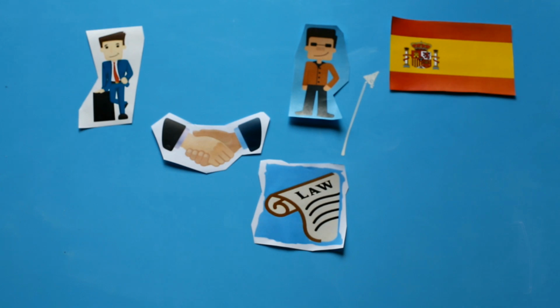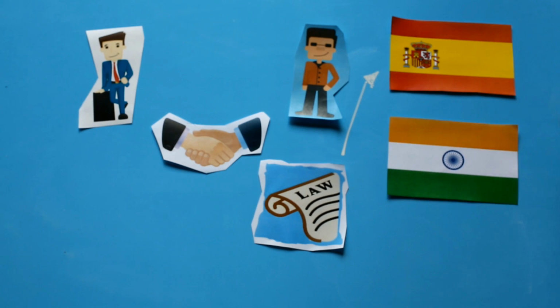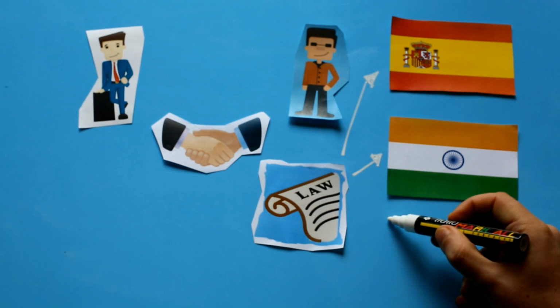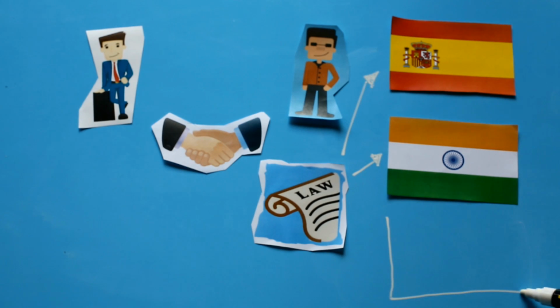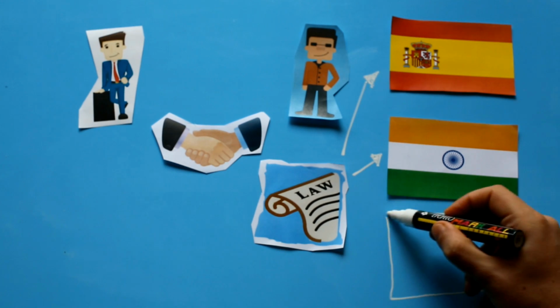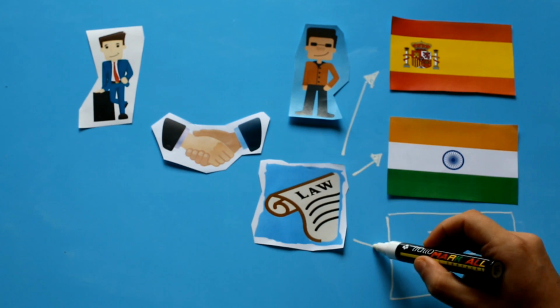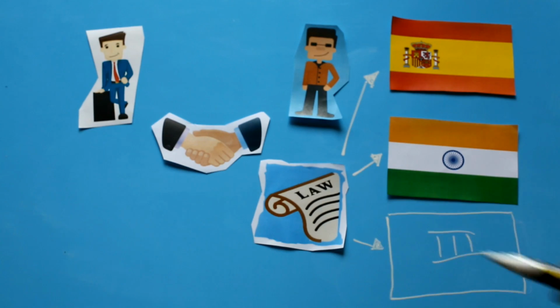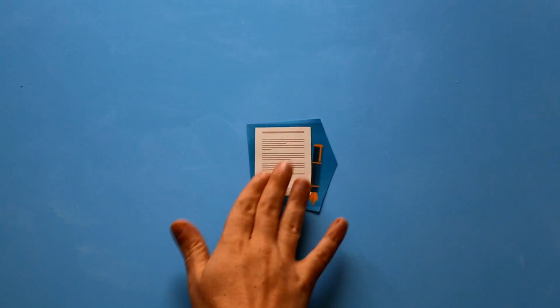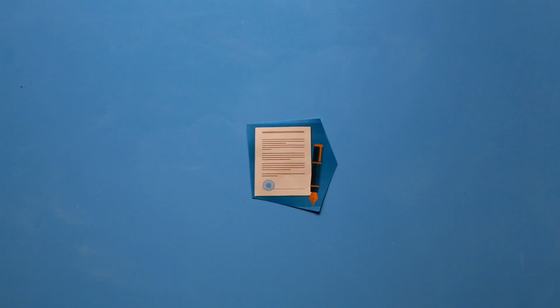Or they may decide to apply the law of the seller's home country, India. They can even use the law of a third state, freely selected by the parties. This procedure accurately identifies the law that will regulate this agreement, excluding any doubts.